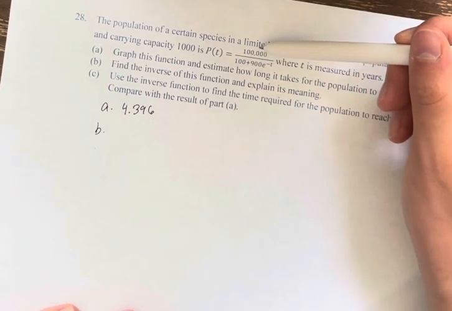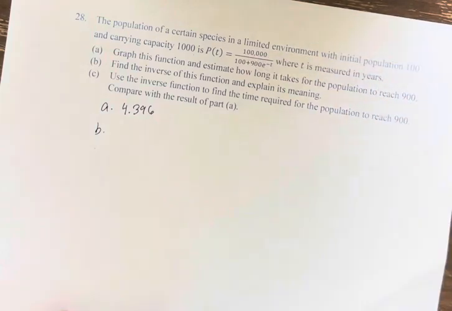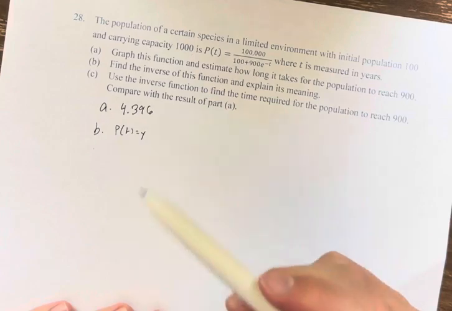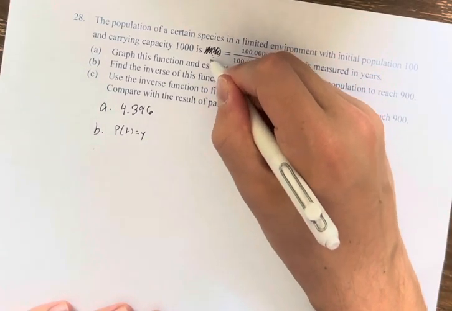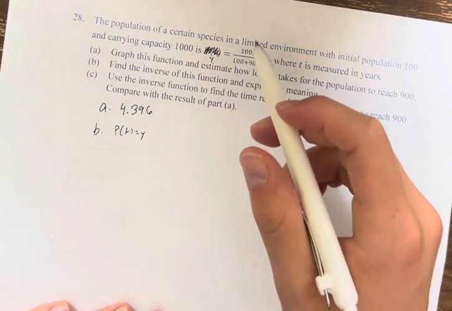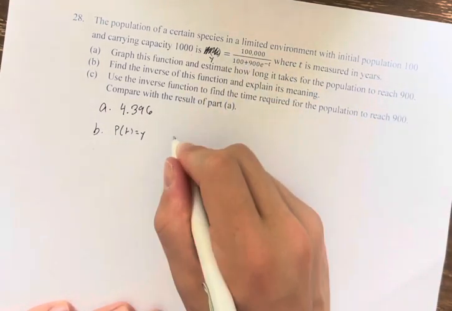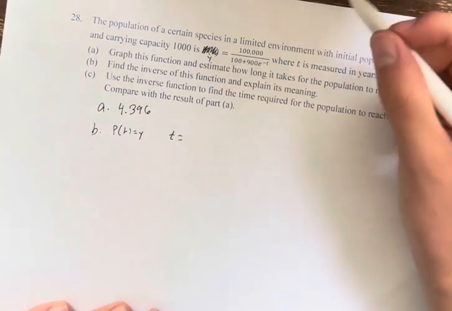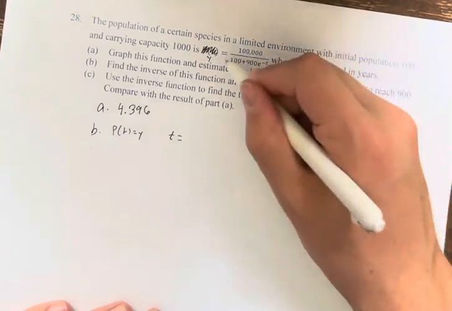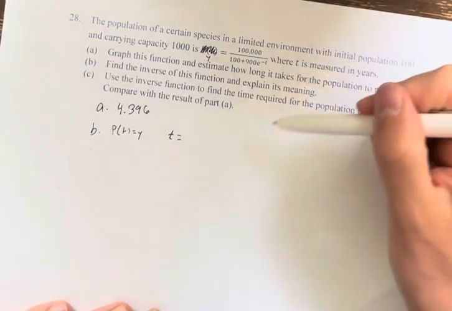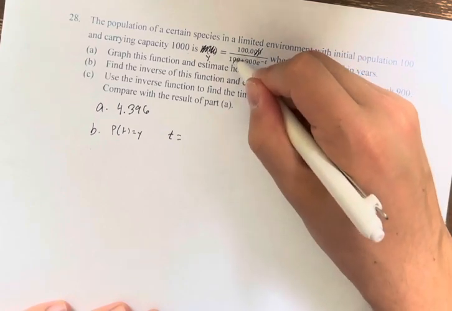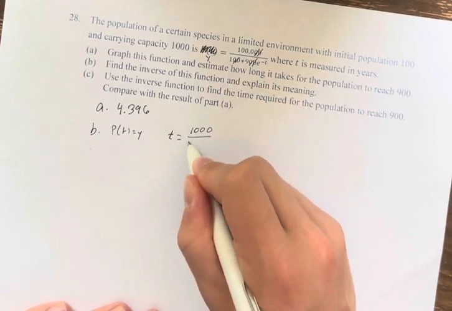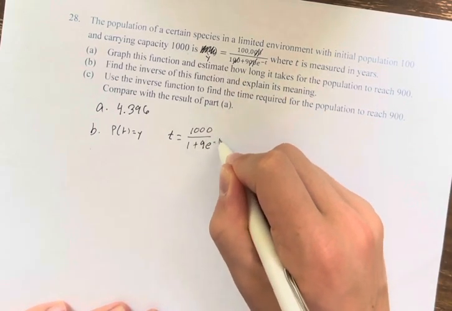So we have P of t equals 100,000 over 100 plus 900 e to the negative t. If we say P of t equals y, and then switch y and t to get the inverse, this becomes t equals 100,000 over 100 plus 900 e to the negative t. To make this easier, I'm going to divide the top and bottom by 100. All these zeros disappear, and we're left with 1,000 over 1 plus 9e to the negative t.